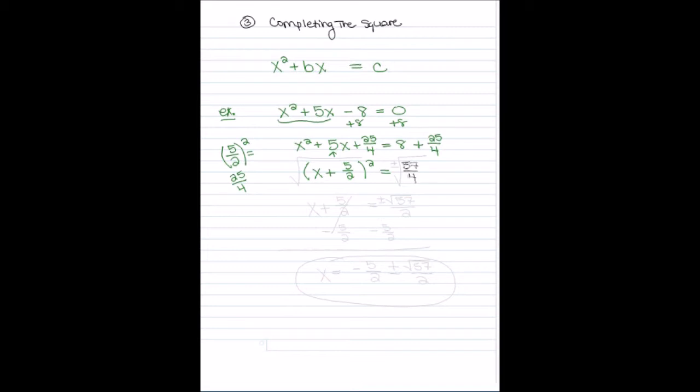If I combine the terms on the other side, the 8 plus 25 over 4, I end up getting 57 over 4. And now this is set up in the perfect form to do the square root method. So I take the square root of both sides, making sure I put plus or minus, and I end up getting x plus 5 over 2 is equal to square root of 57 over 2.